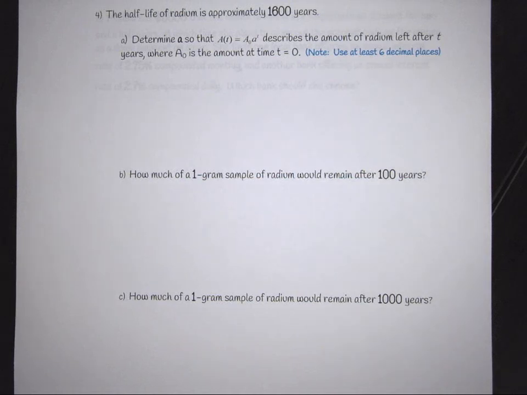And then fast forward another 1600 years and you'd have another half. So you would do 2.5 divided by 2, which gives you 1.25. Fast forward another 1600 years and you'd be down to 0.625. Fast forward another 1600 years, and so on and so forth. And so it tells you the time at which you have half the amount of product that you started with.